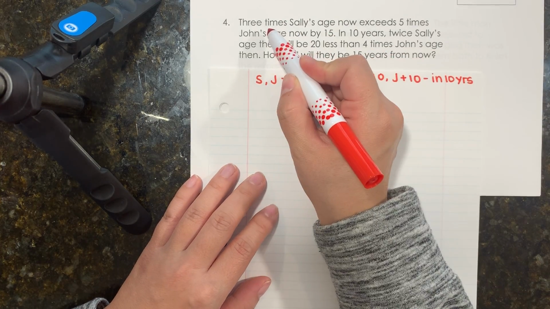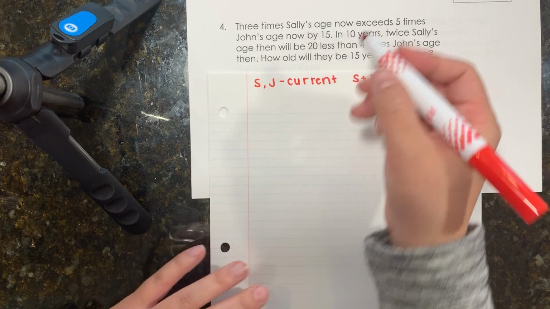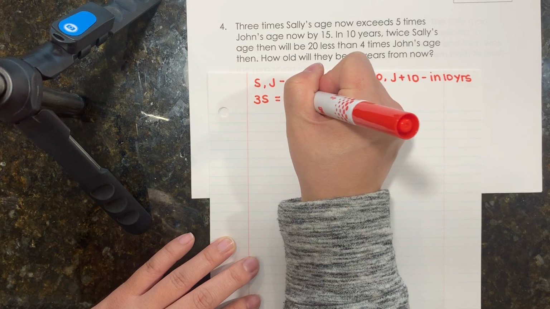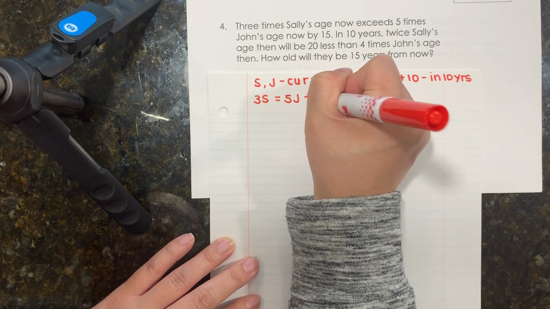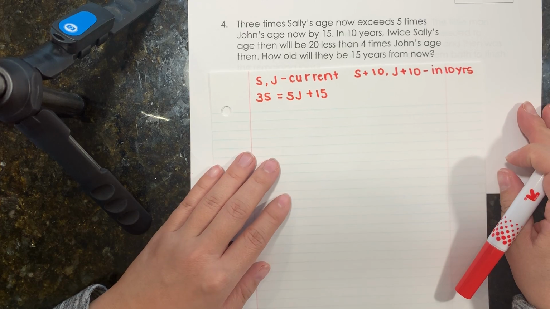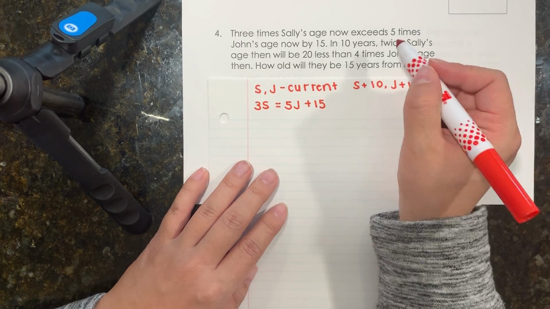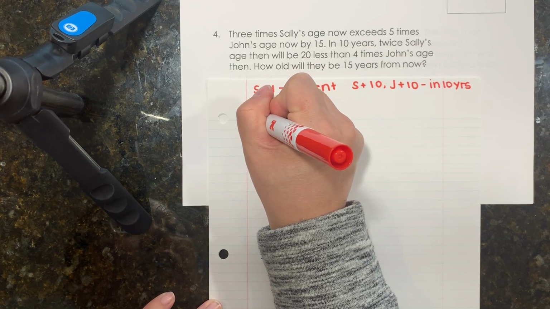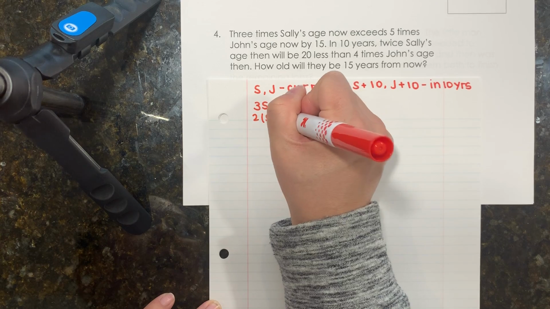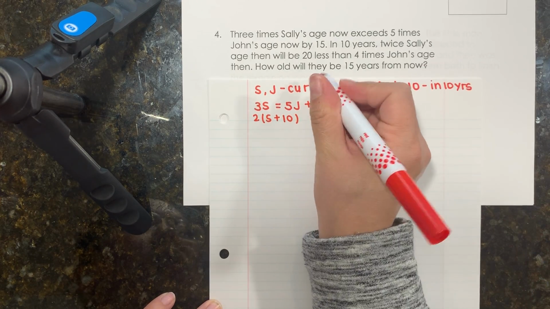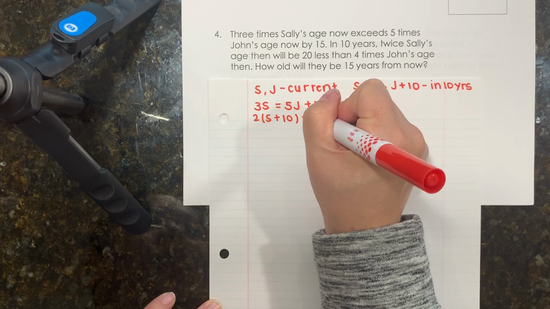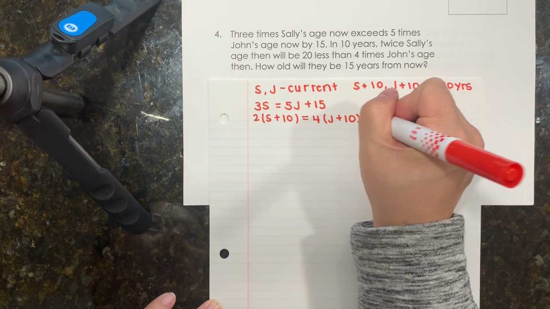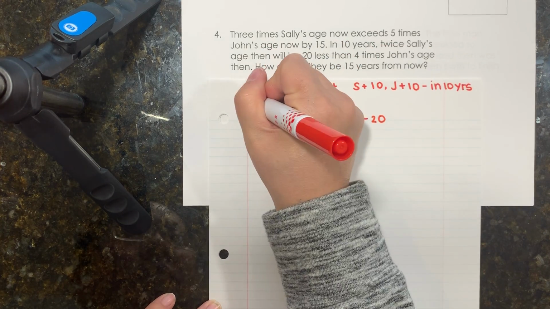Looking at the first sentence, it says 3 times Sally's age now, so that would be 3S exceeds 5 times John's age by 15. That's my first equation. Then I go to the second equation. It says in 10 years, twice Sally's age, so I'm using these variables here. Twice Sally's age, so 2 times S plus 10, will be 20 less than 4 times John's age then. So 4 times J plus 10, and this is 20 less than that, so minus 20.